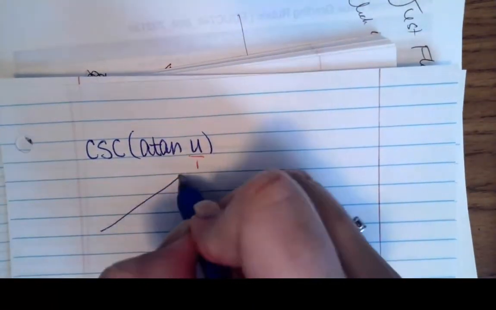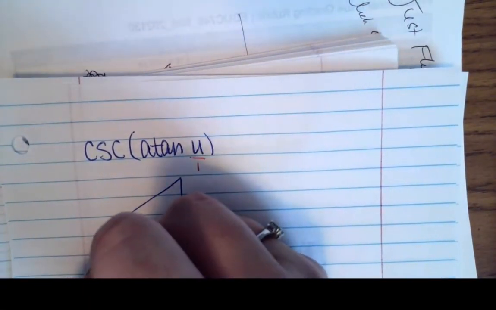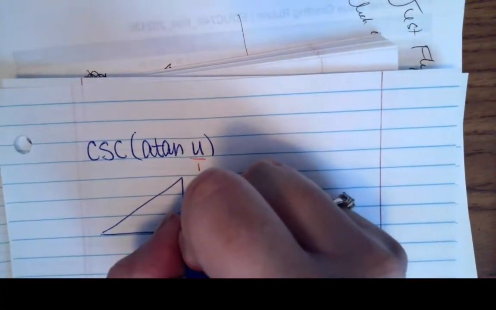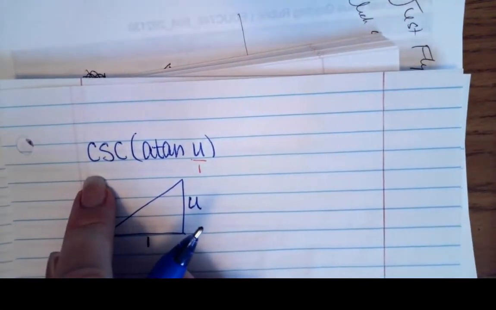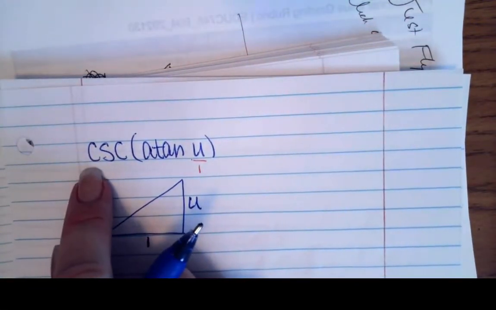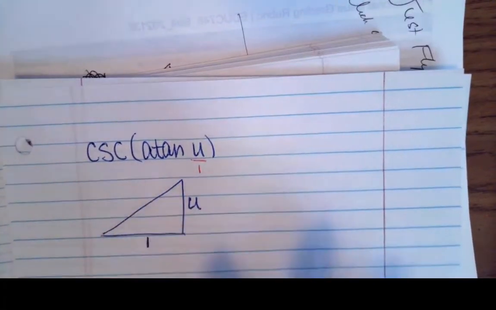So we're going to assume that we are in quadrant 1 unless we're told otherwise. The arctangent of a ratio produces the angle. So this is going to be opposite over adjacent, and I want to know what the cosecant is. Cosecant is the reciprocal of sine, so I need to know what the hypotenuse is.